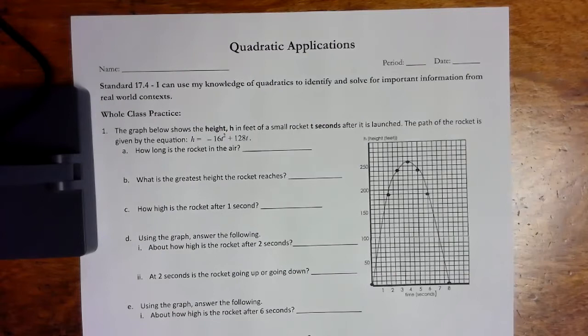We've focused on a lot of ideas, and one of the main ones is finding x-intercepts, right? The whole reason why we factored was to find x-intercepts. The whole reason why we did the quadratic formula was to find x-intercepts. And when we're working with quadratic applications, guess what one thing we're going to have to do is find x-intercepts. Now, we just have to think about what that means in terms of the problem.